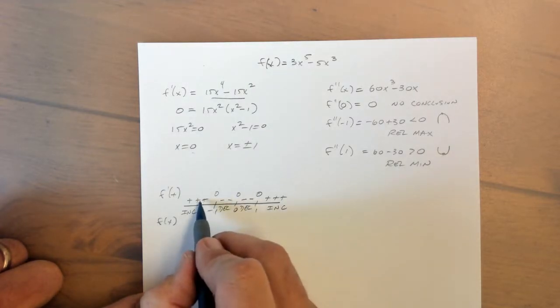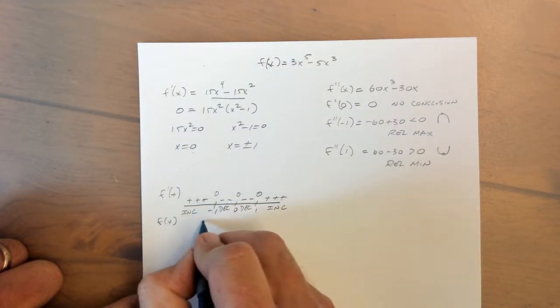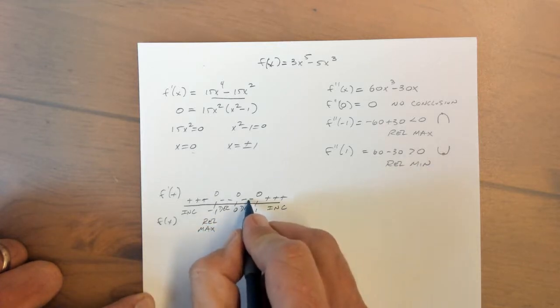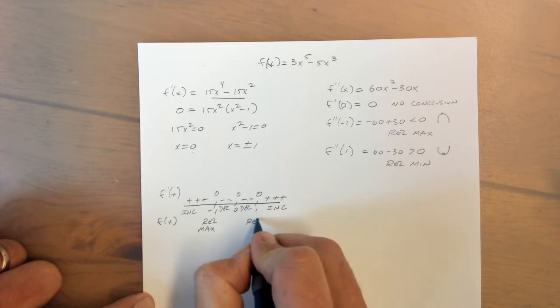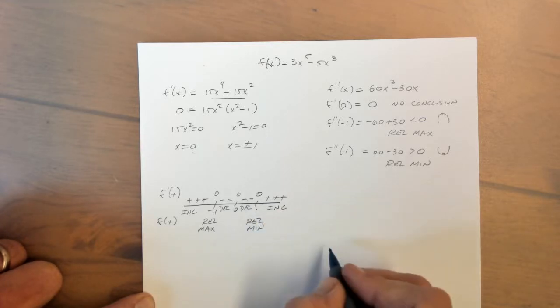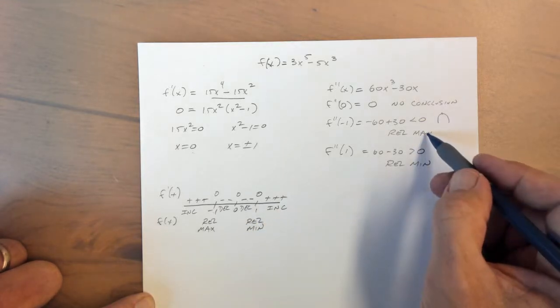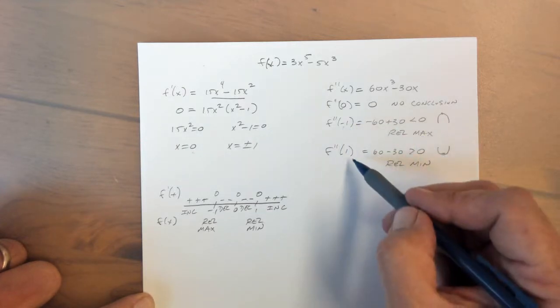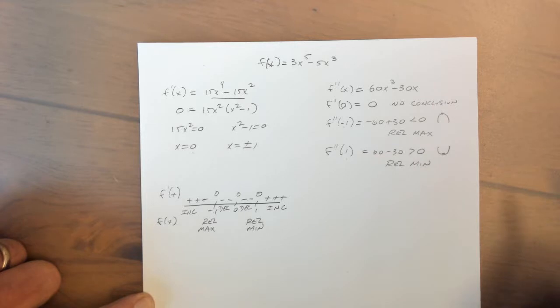And so where our first derivative changes from positive to negative, we have a relative max, and where the first derivative changes from negative to positive, we have a relative minimum, which is exactly what we found with our second derivative test: at negative 1, a max, and at positive 1, a minimum.